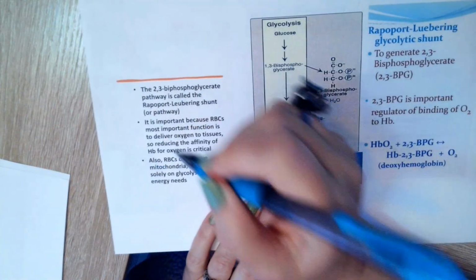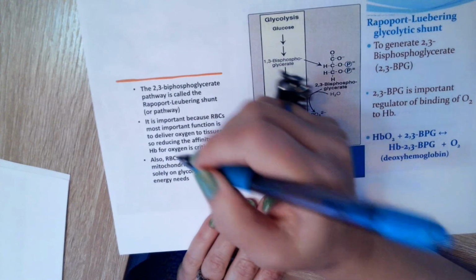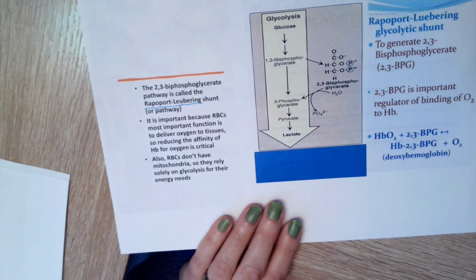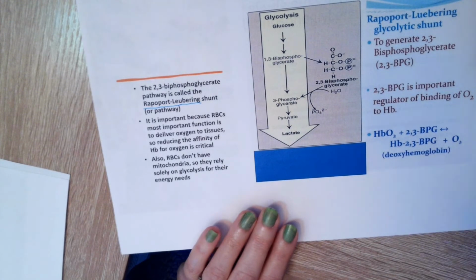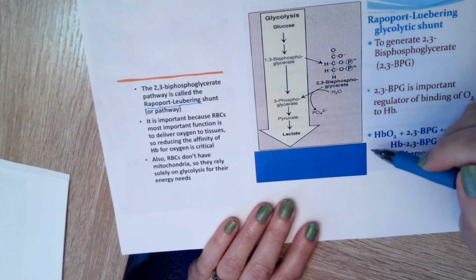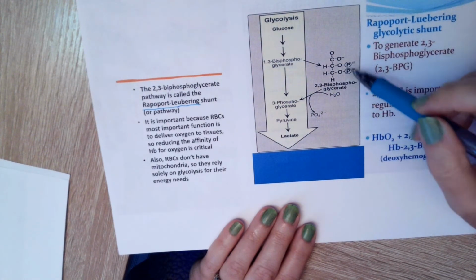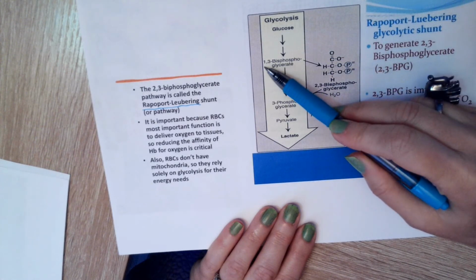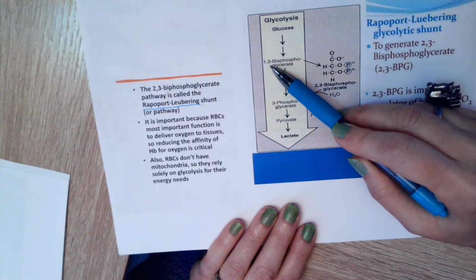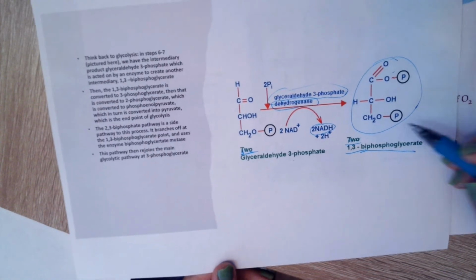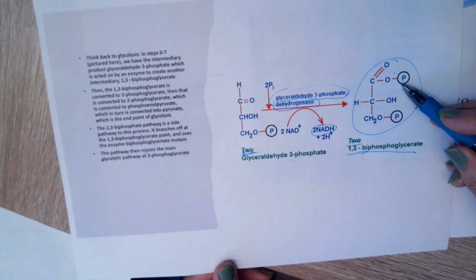Another name for our 2,3-biphosphoglycerate shunt is the Rappaport-Luebering shunt, named after the scientists who discovered it or described it first. And here it is. It is a very simple shunt. There is not a lot going on. It's just rearranging phosphate. Instead of being on the first carbon and the third carbon for 1,3-biphosphoglycerate, if we look at the molecule, there's a phosphate, there's a phosphate.